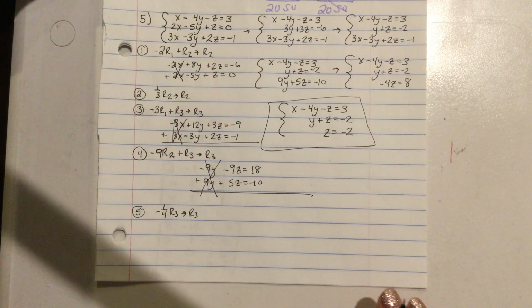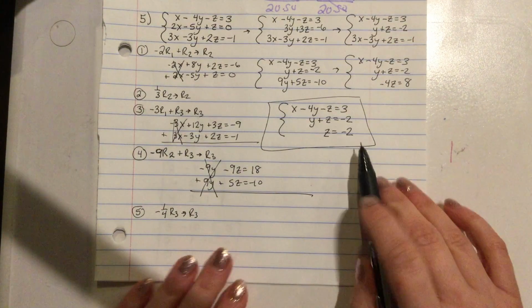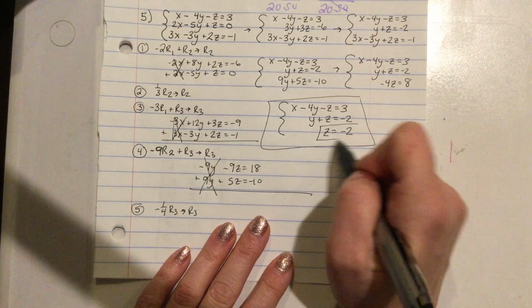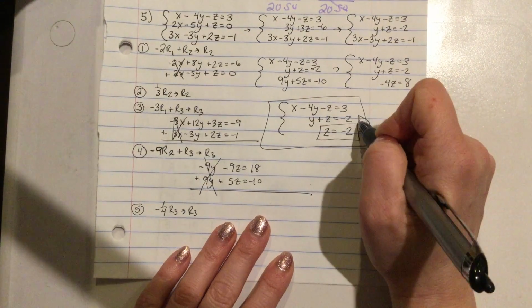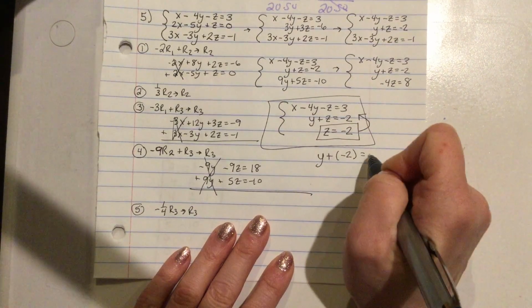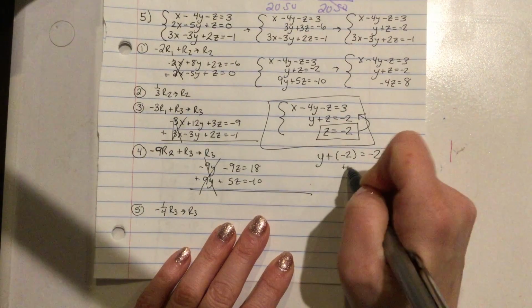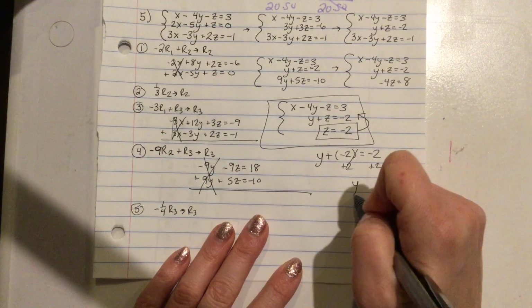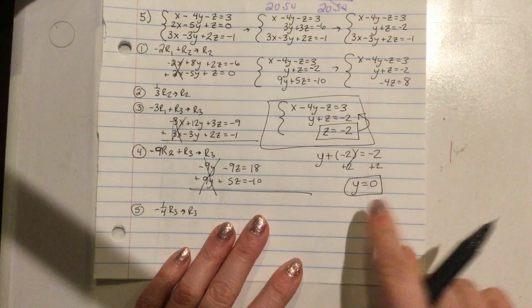Now, the reason why people have you create this is because it's really easy to use what is called back substitution. I know z is a negative 2. So if I go backwards, I would have y plus z is a negative 2. That equals negative 2. So now I can easily solve for y. I just need to add 2 to each side. Negative 2 plus 2, well, that's a 0.